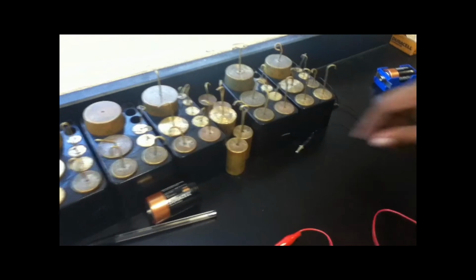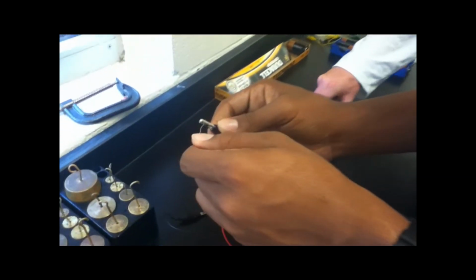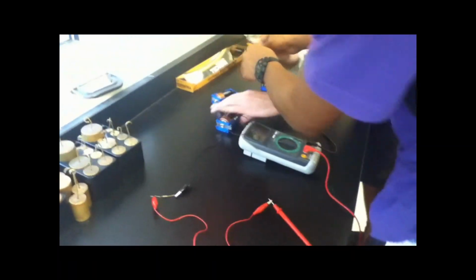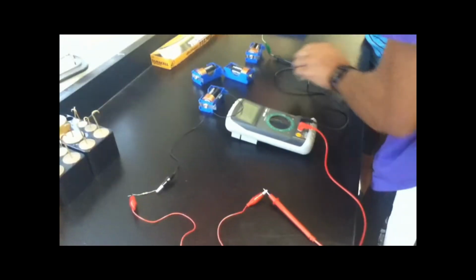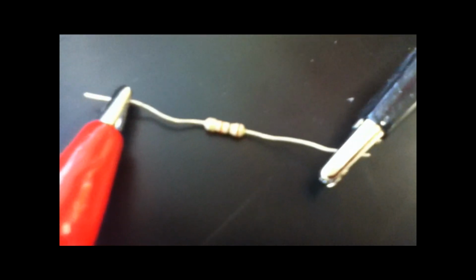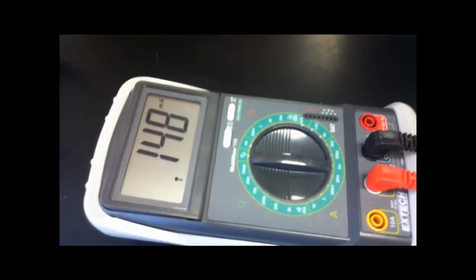Don't know how to do it. What? Show everything. Resistor. What's that?